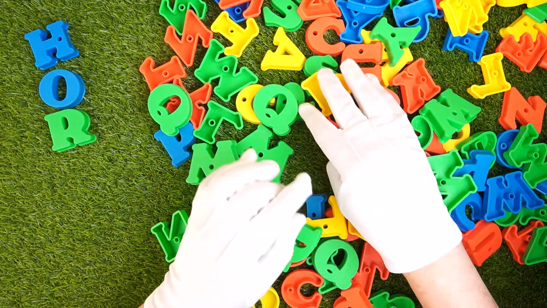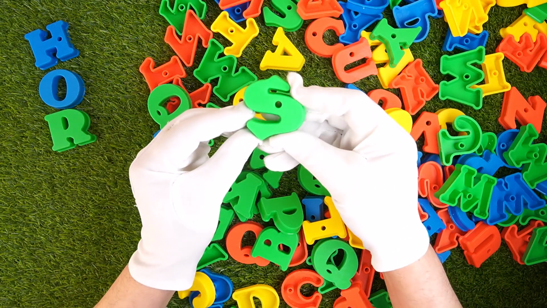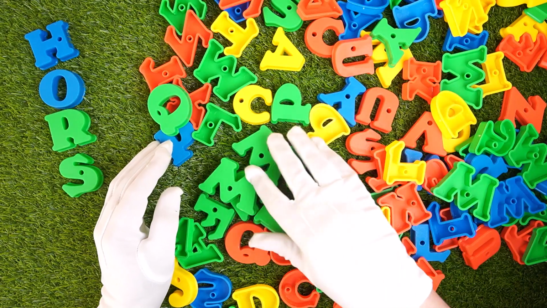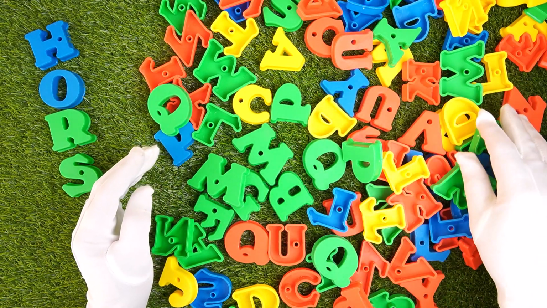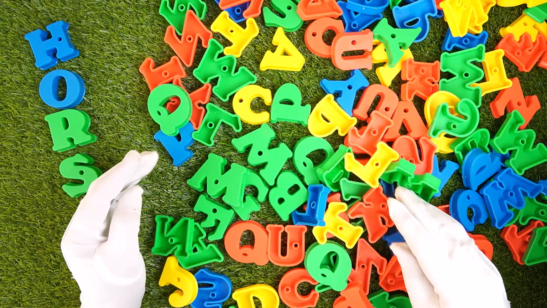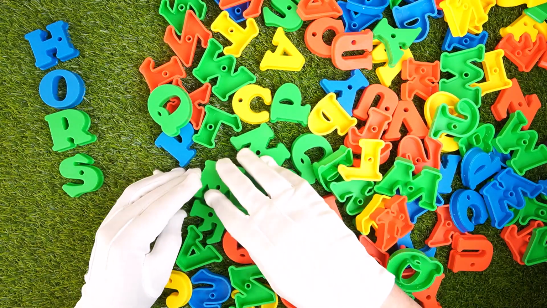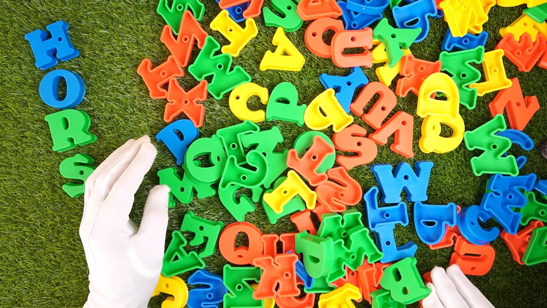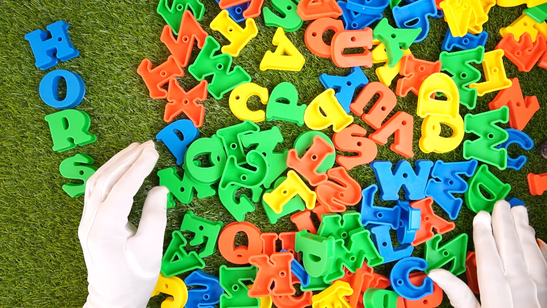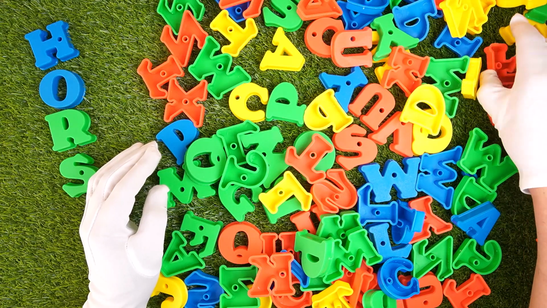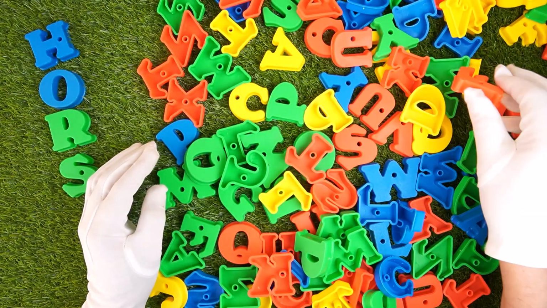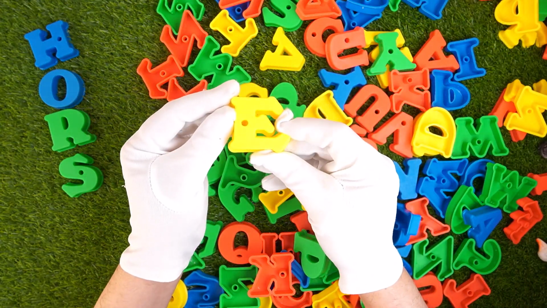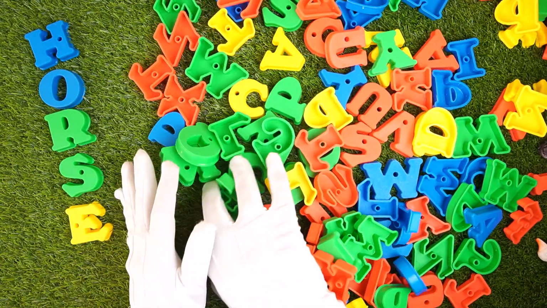Horse. S. Is that S? Yes. Then at the end there should be E. Do you see E? I can't see one. No, that's not E, that's F. We're looking for E. Is that E? Yes, that's E. Horse.